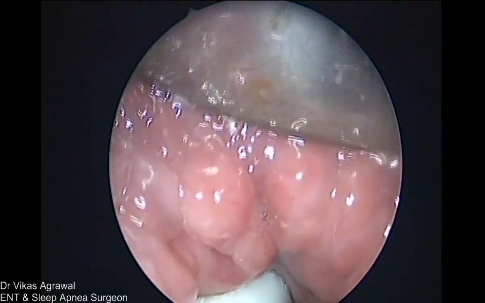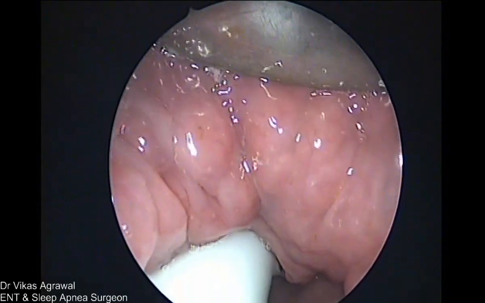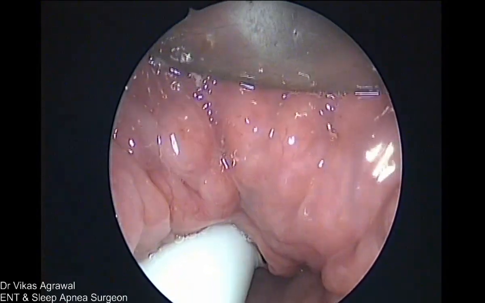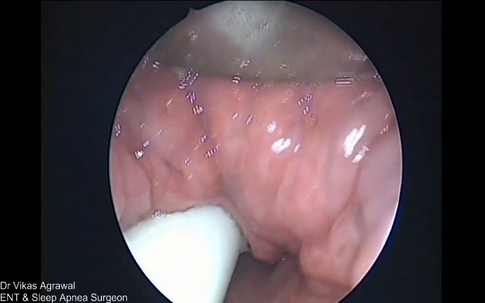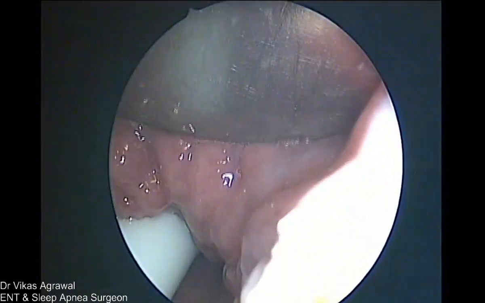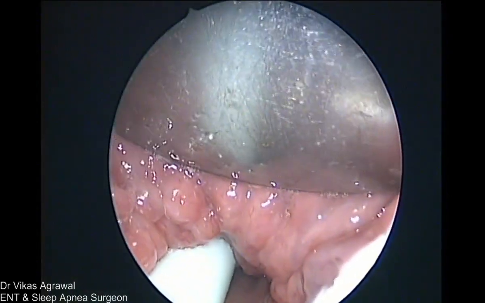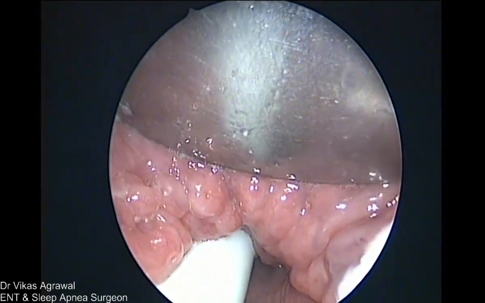So I am a little too inside. Anyway, I'll start from here. I have to come up to the foramen cecum, but I'll start from here because this is a little big tongue base. Let me start. This is correctly placed. This is a little big mouth gag, so the blade is little big, but let me start from here.